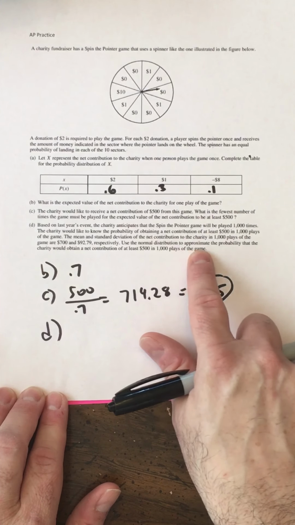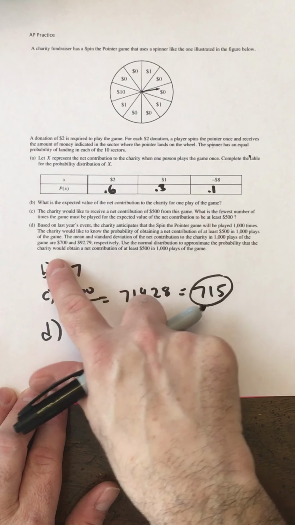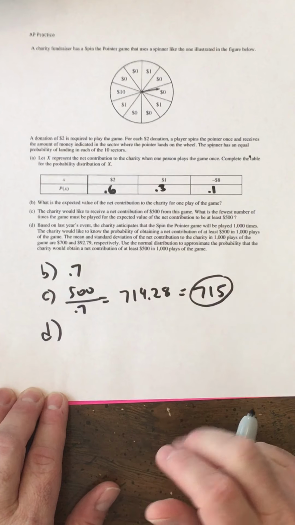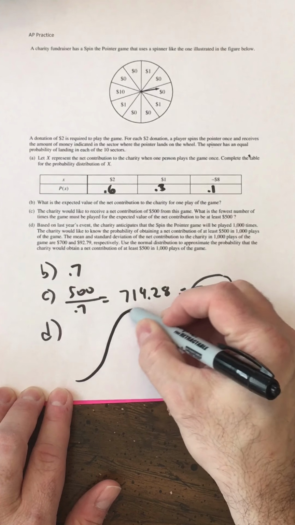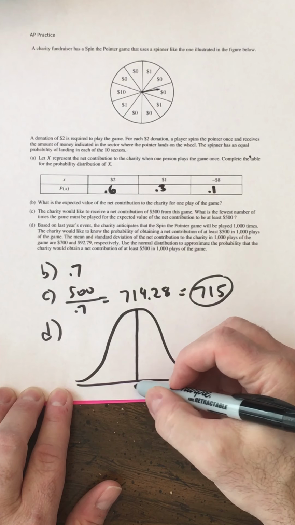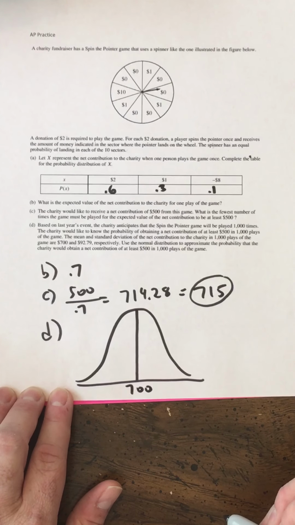So use the normal distribution to approximate the probability that the charity would obtain a contribution of at least $500 in 1,000 plays of the game. Here's how we're going to do this. Here's the normal distribution. The expected value for 1,000 plays is $700.